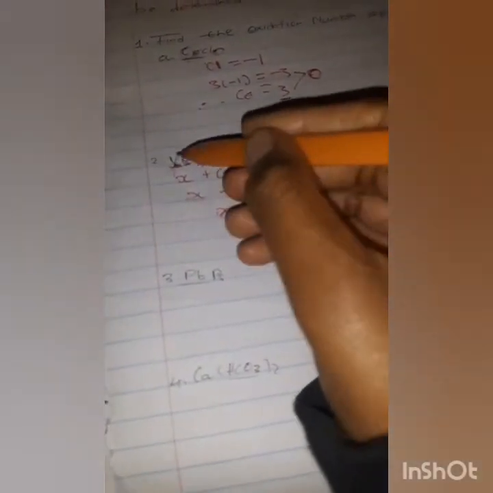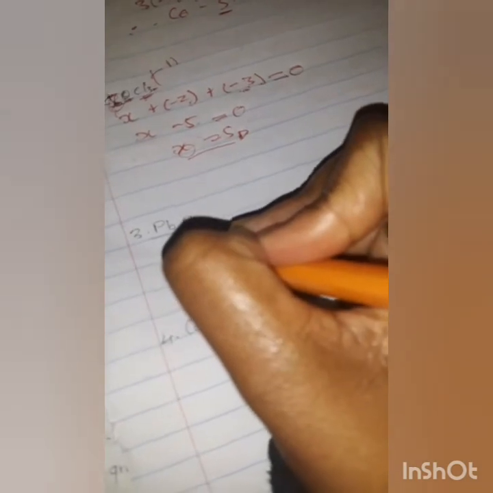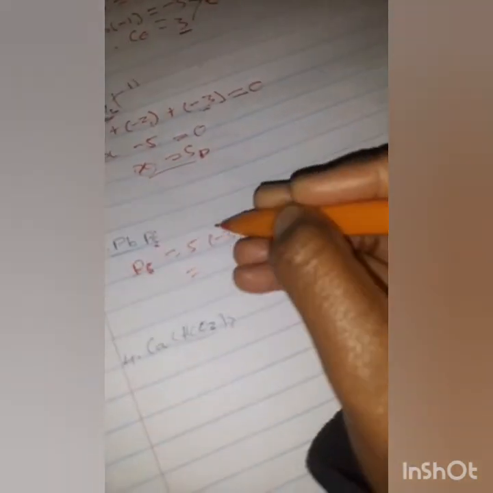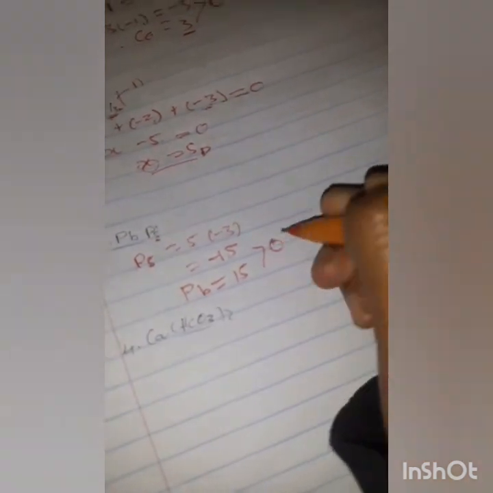That is the oxidation number of vanadium. And then for lead and phosphorus, we have 5 of them, so you're going to say 5 times the oxidation number of phosphorus, -3, which is equal to -15. Therefore, lead is equal to 15, because if you add them, they give you 0. It makes sense, right?